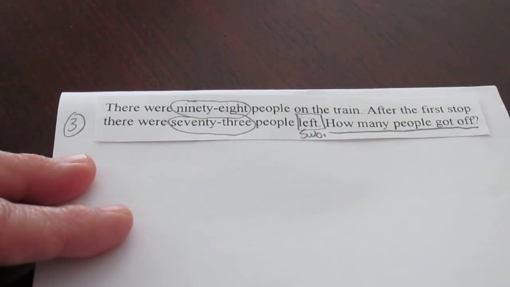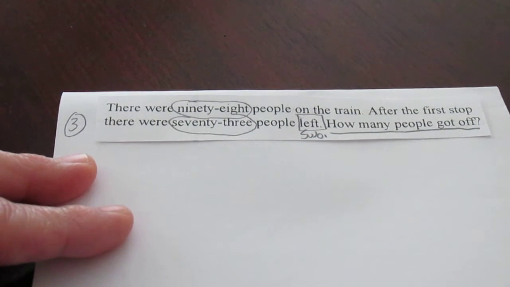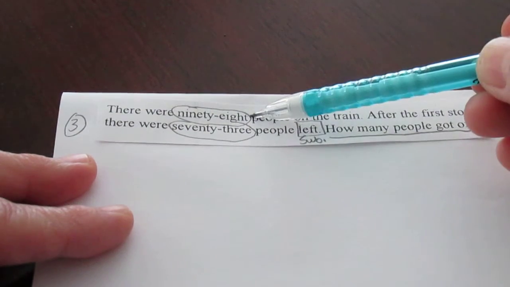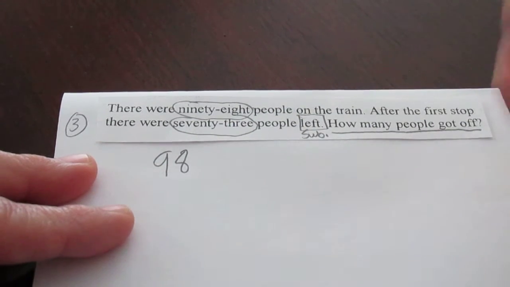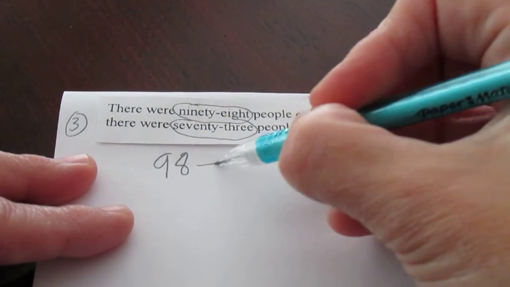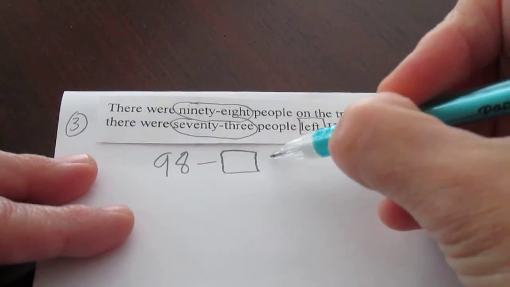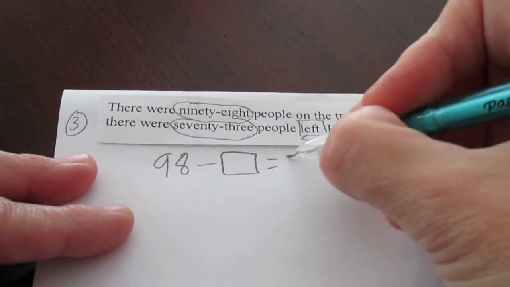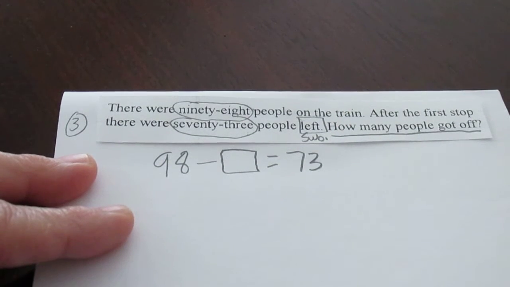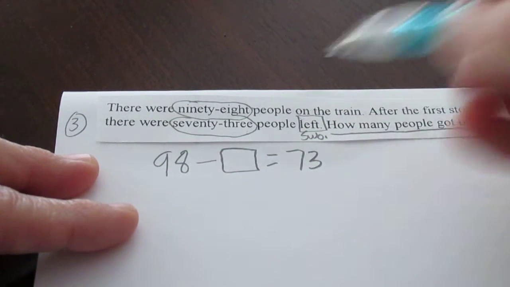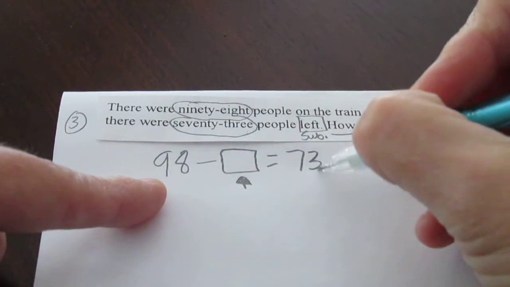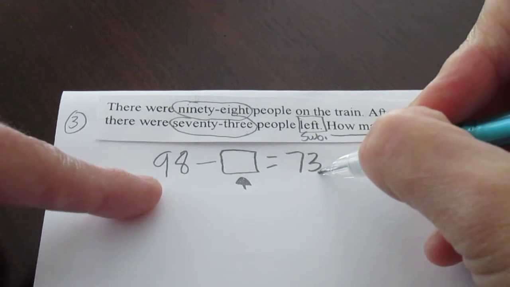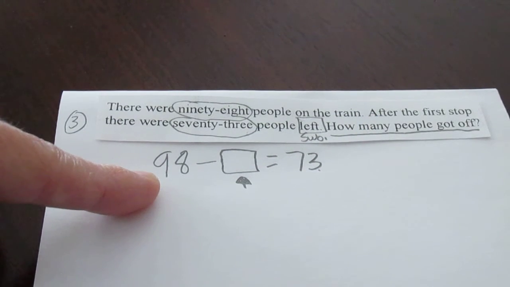We need to evaluate what steps are we going to take. What's our problem going to be? So we know in the first place there were 98 people on the train. And then some, we don't know how many, some got off the train. But then there were 73 people left on the train. So we need to figure out what number goes in the box that's going to make this a true equation, a correct equation. So maybe you're like, I'm just not sure.